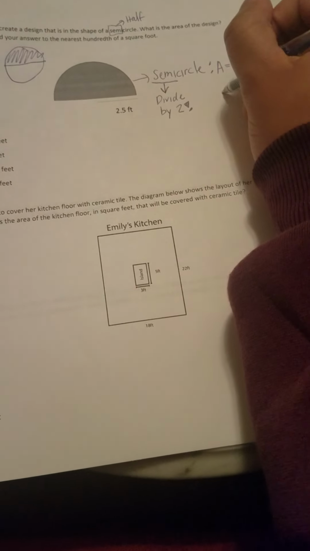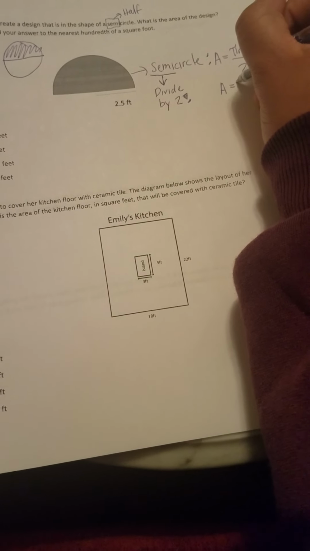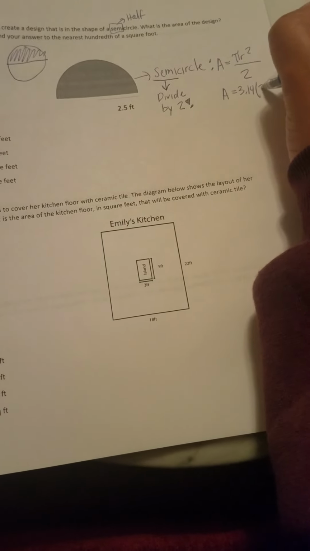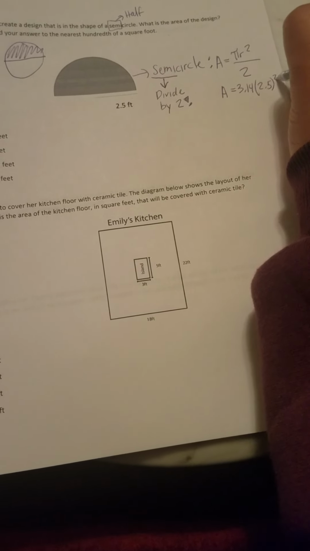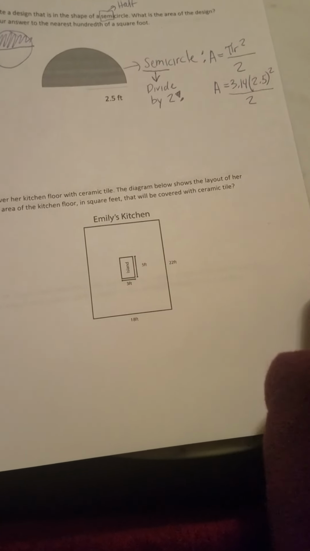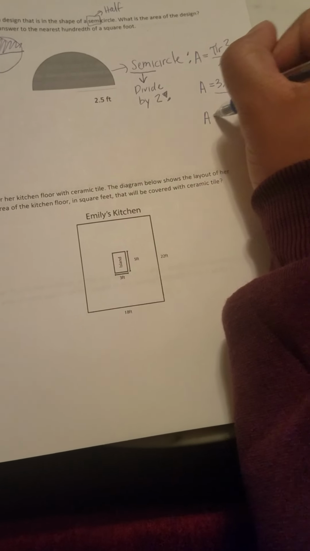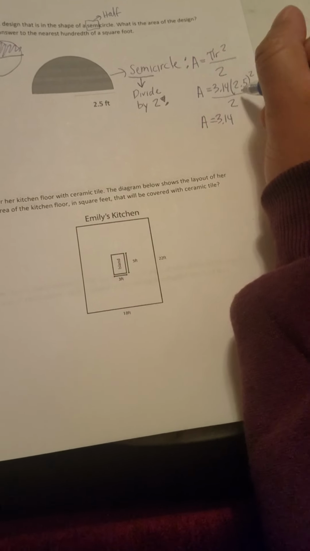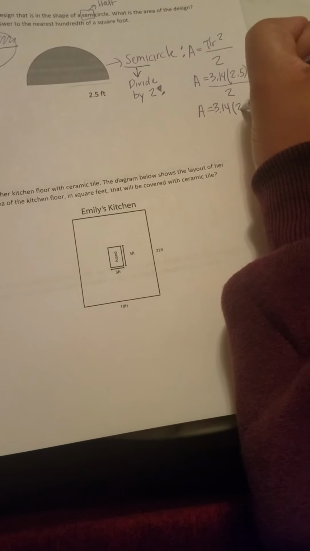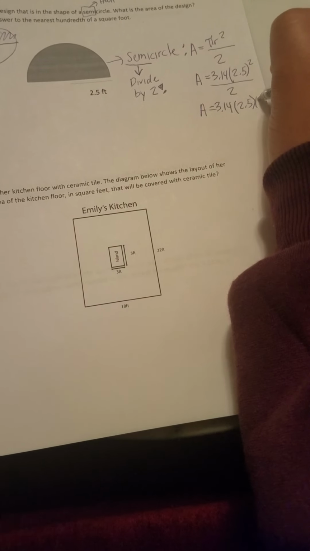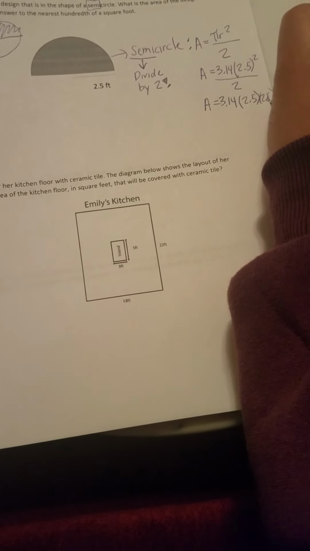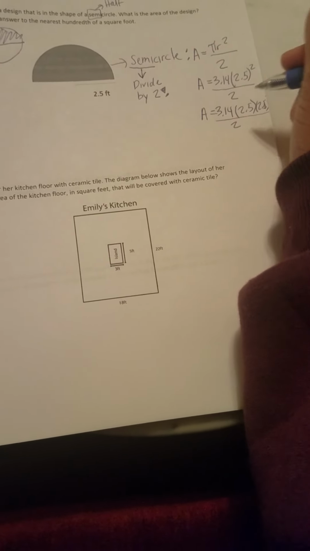So now you're going to plug in what you have. Okay, pi, which is always 3.14, times the radius. Well, this is the radius, so that's good. You get to plug it in the way it is, so 2.5, and then squared. Don't forget you're going to divide by 2 because it's half of a circle. Okay, you would keep going. Take care of this first. So leave the 3.14 for now. Take care of 2.5 squared, which is 2.5 multiplied by itself. So 2.5 times 2.5, and then divide by 2.